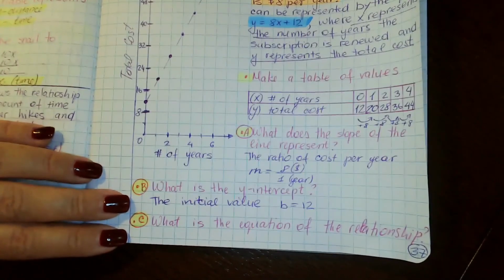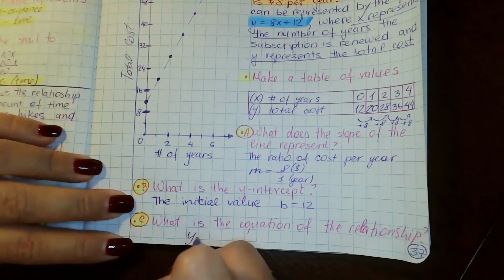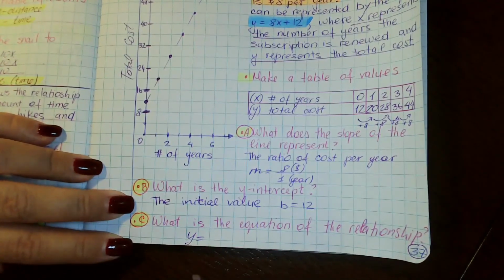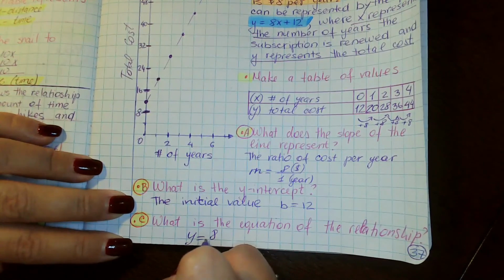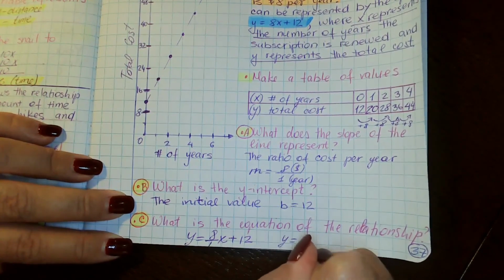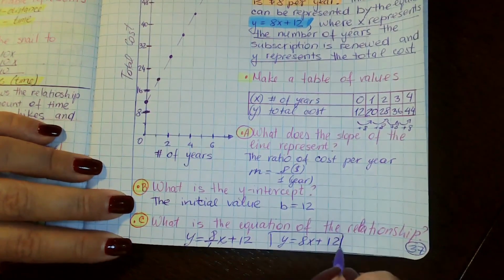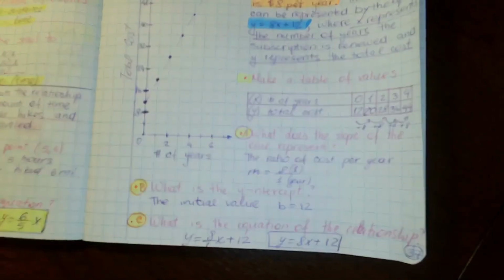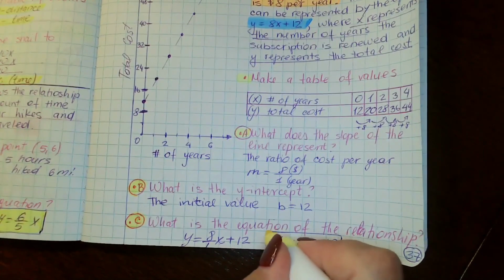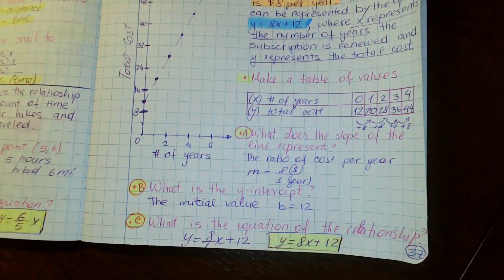Using those two in the equation, we have in the equation y, total cost calculated by slope 8 over 1 multiplied by x plus 12, or y equals 8x plus 12, which was actually given to us in the problem itself. So in this equation, y, the total cost, is calculated based on slope times x plus y-intercept.